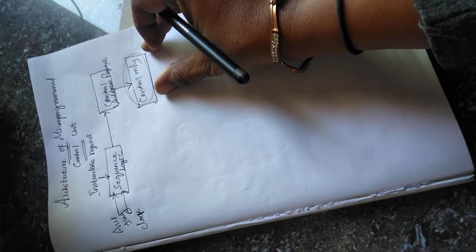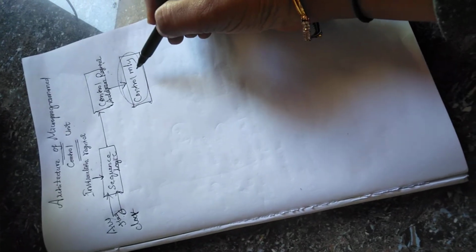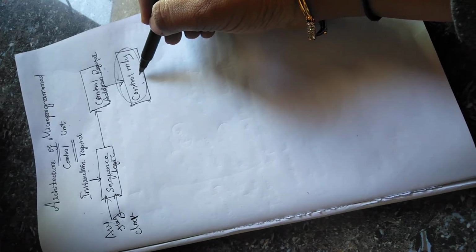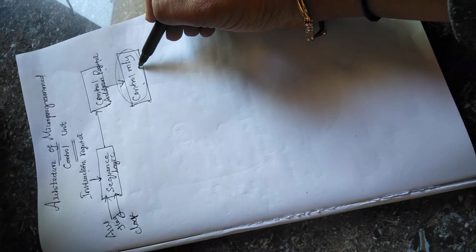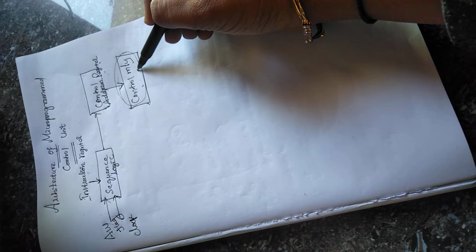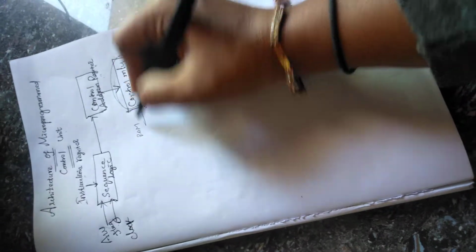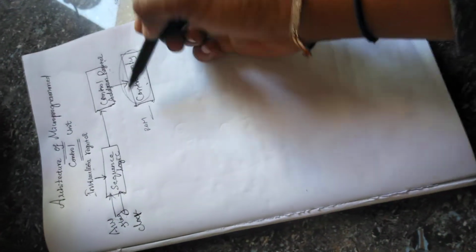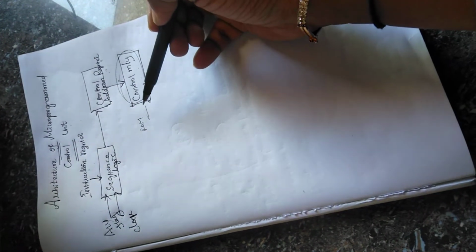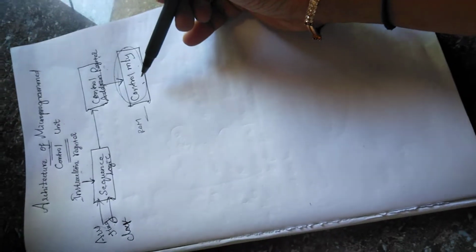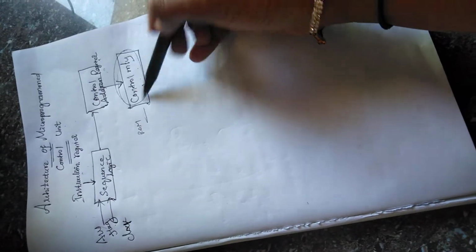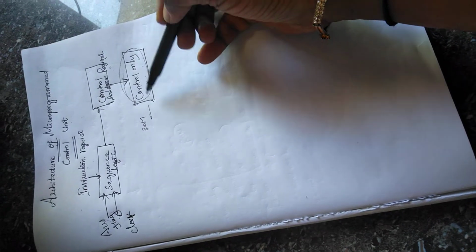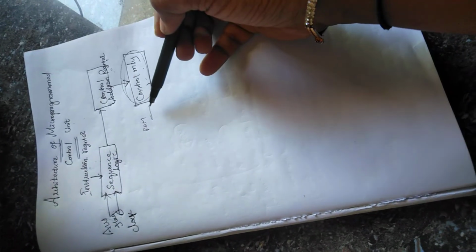The control memory contains the micro operations, and it is a read-only memory. We can only read the instructions and store them. That's all. The micro operations can generate the micro instructions.